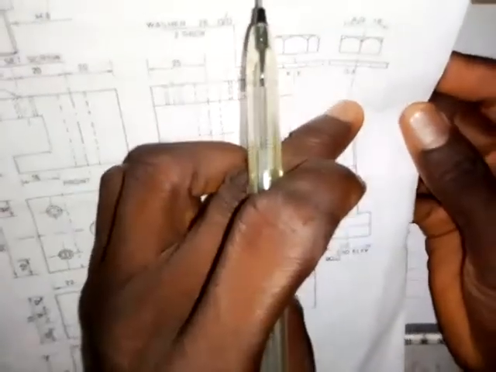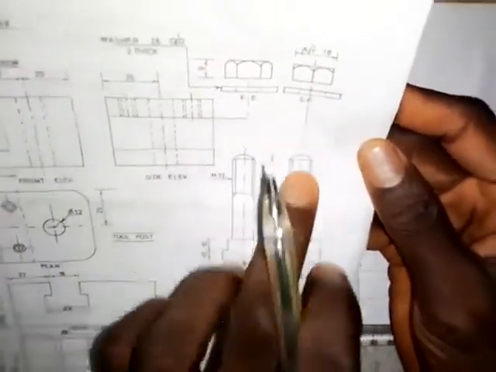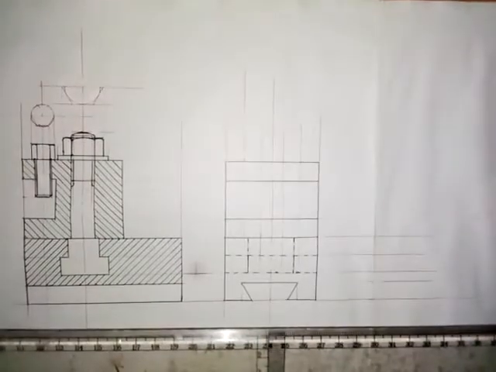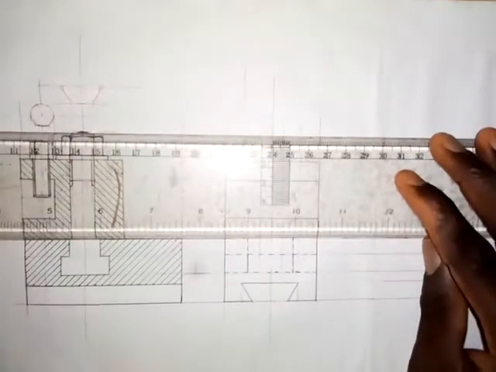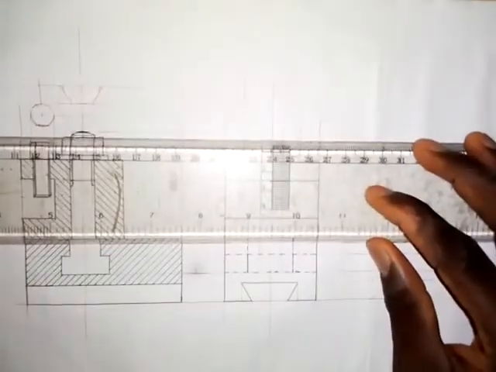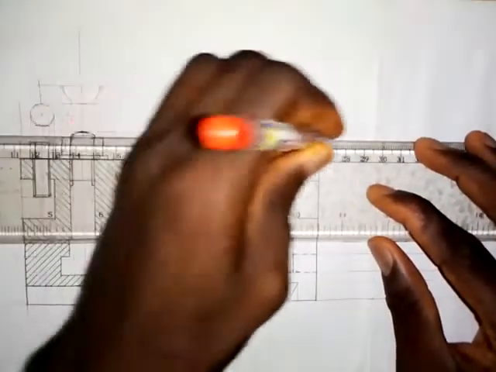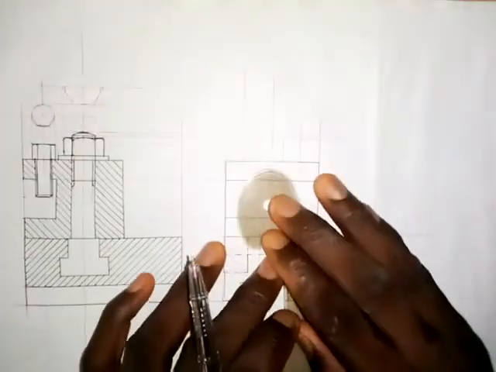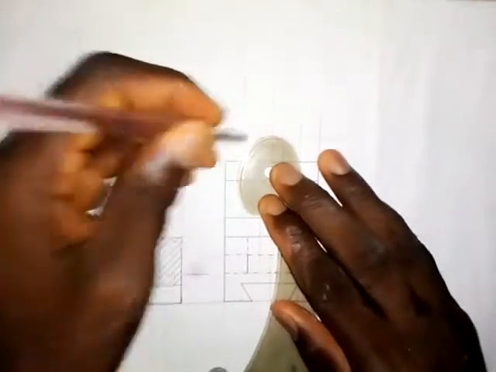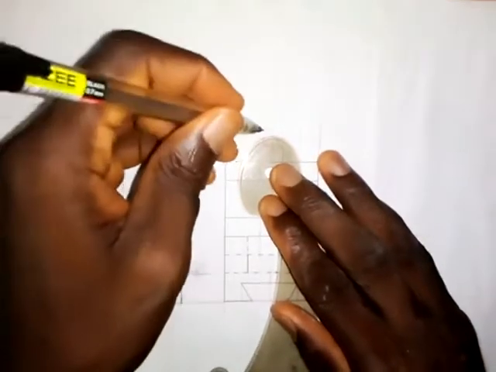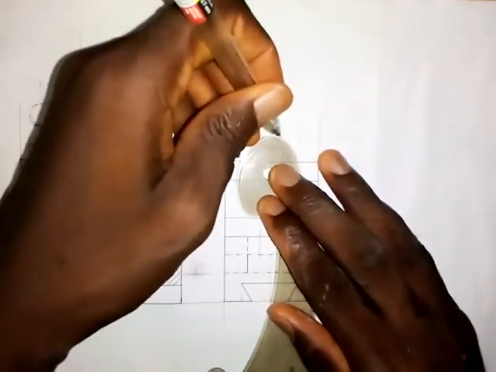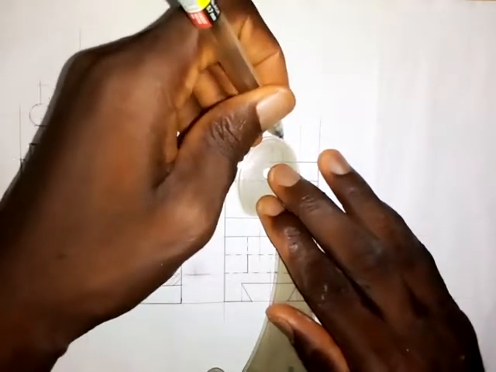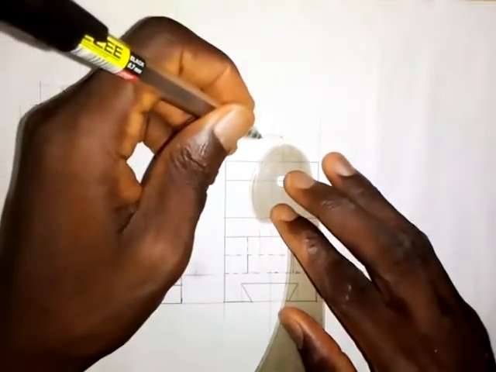So the next is even this part itself. This part will be hidden from us. We can't see this part. But let me take the height. The height is still the same. So all I need to do is to transfer this height to this side like this. And then we are still going to have the curve as we did for part 1. For me to get the curve as I did for part 1, I will make use of my French curve to generate the curve. So I can see this point clearly.